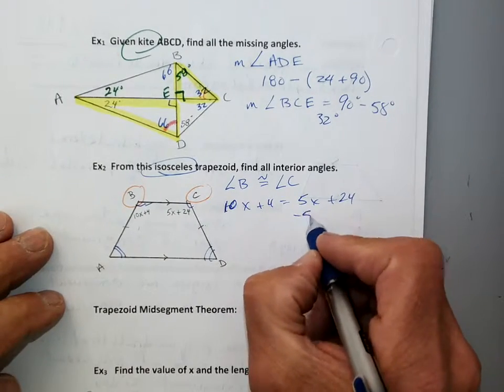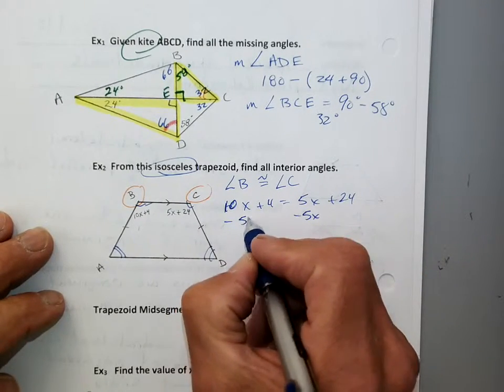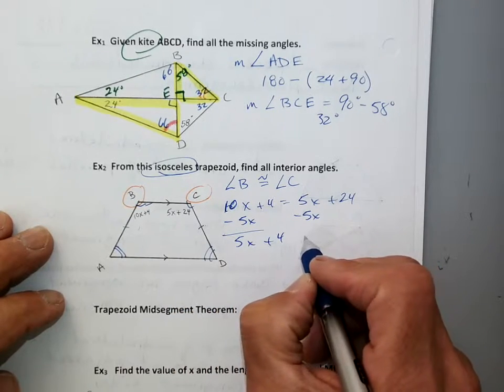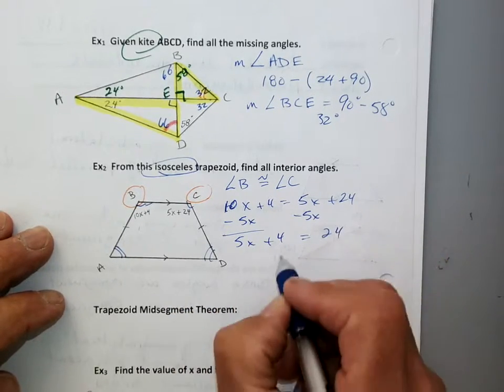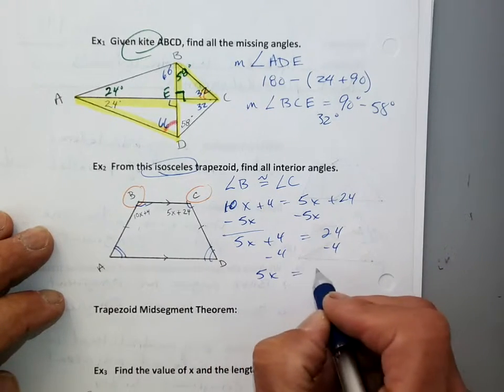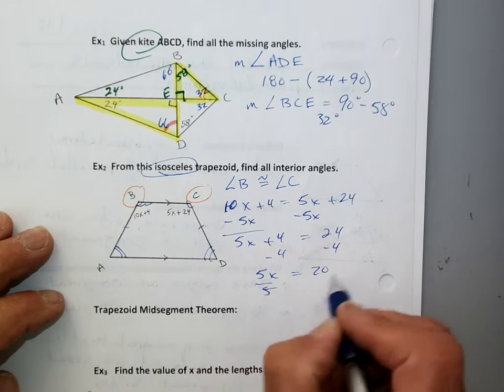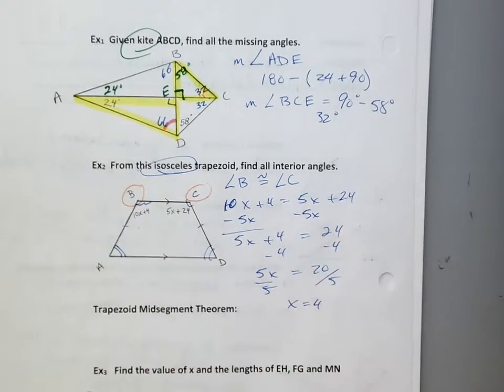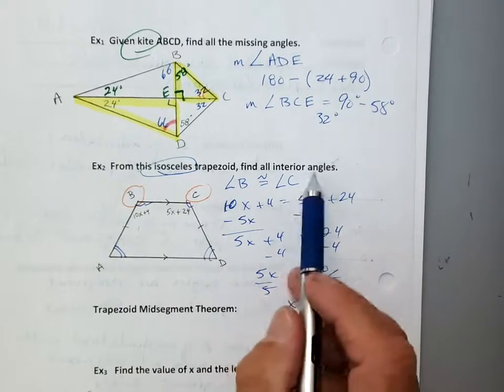Minus 5x, minus 5x. 5x plus 4 equals 24. Minus 4, minus 4. 5x equals 20. Divide by 5, divide by 5. X is equal to 4. Now, all right, we're not done. That's not the answer. It says find all interior angles.